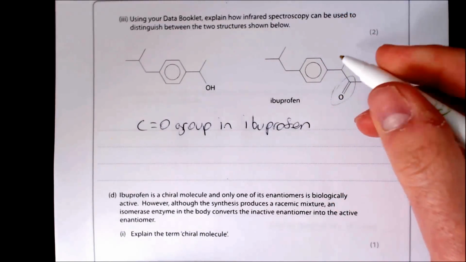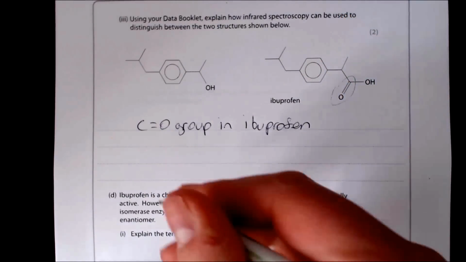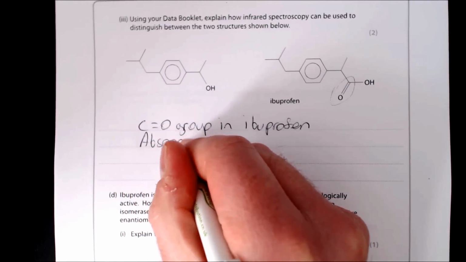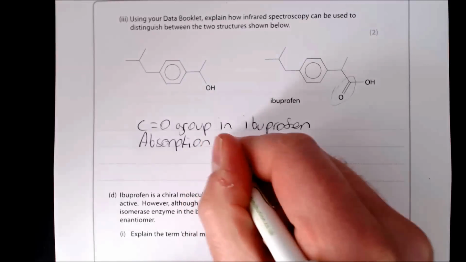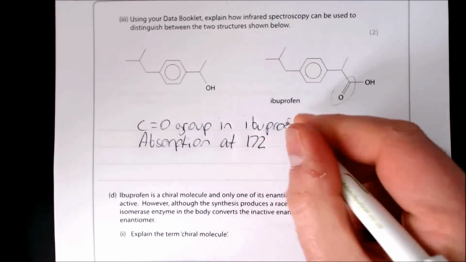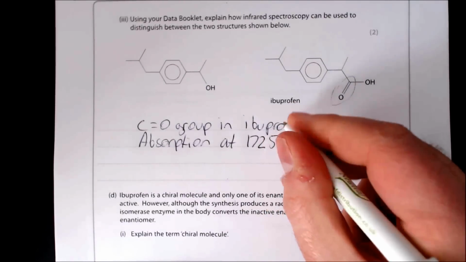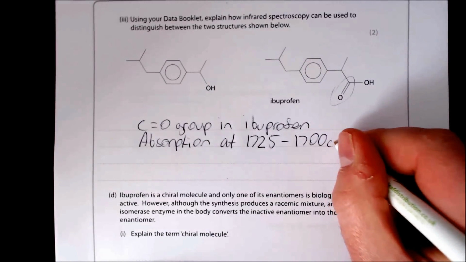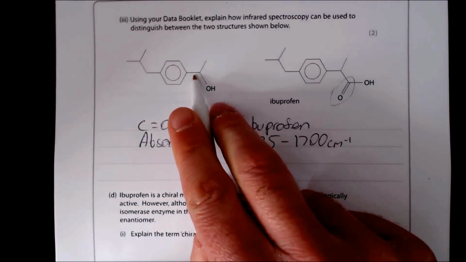That's the main difference. And what we're looking for in an infrared is we would actually get an absorption at 1725, sorry, wasn't it? Yeah, to 1700. Now you wouldn't see that with the other molecule. You wouldn't see that with this one here.